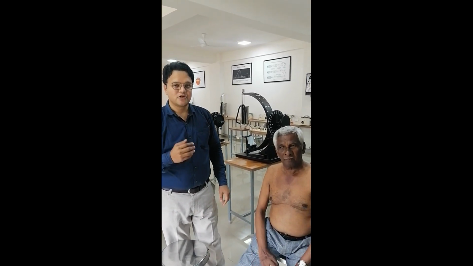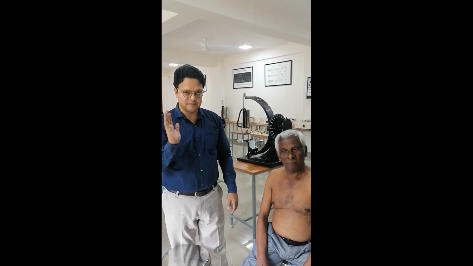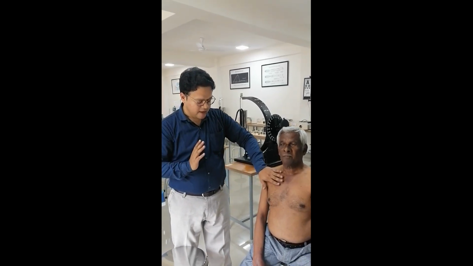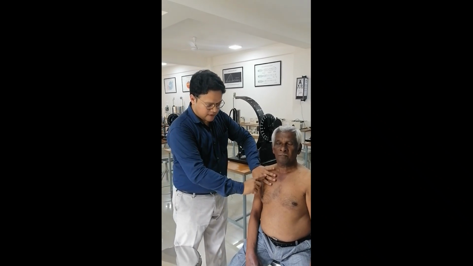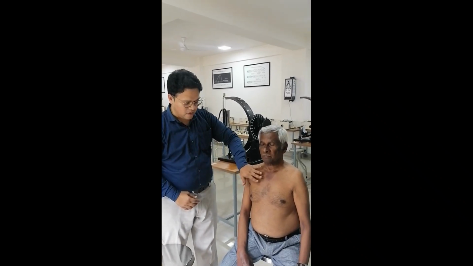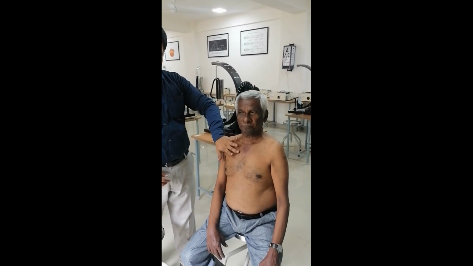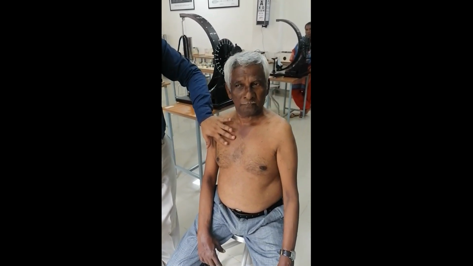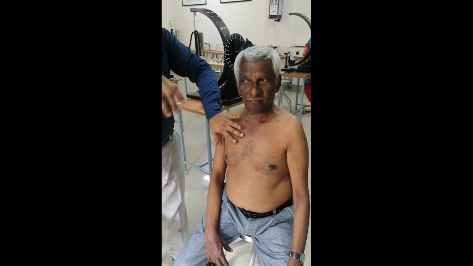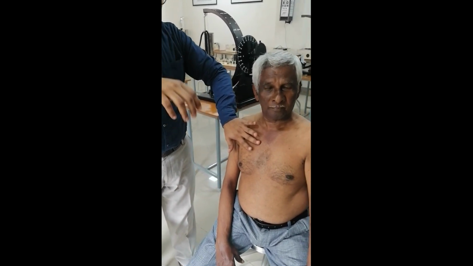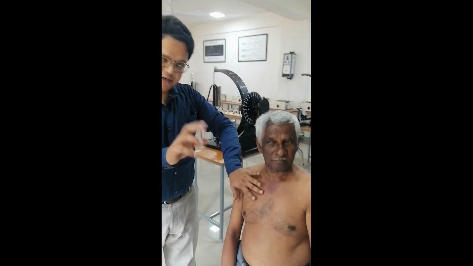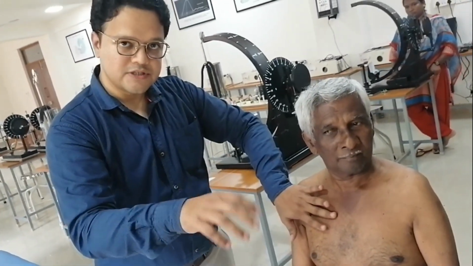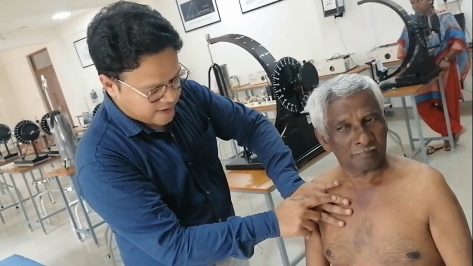In percussion, you have to know the rules of percussion. The finger that is placed on the chest is called the pleximeter, and what we are going to percuss with is called the plessor. Movement should happen at the wrist joint and not at the elbow joint. This is the movement you should see, and the other two fingers should be off the chest.